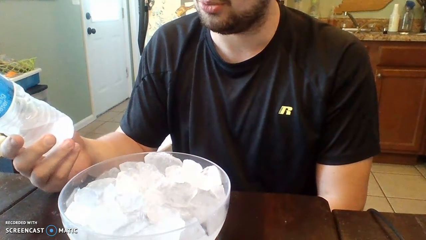Typically what's been happening with these experiments is the water in the water bottles, as they get cooler, the particles start to slow down. So when phases from a liquid to a solid, the particles are getting very, very slow.